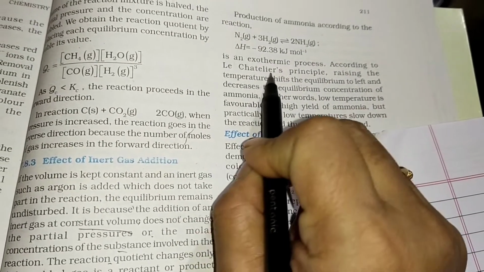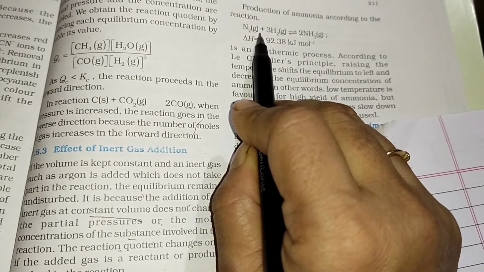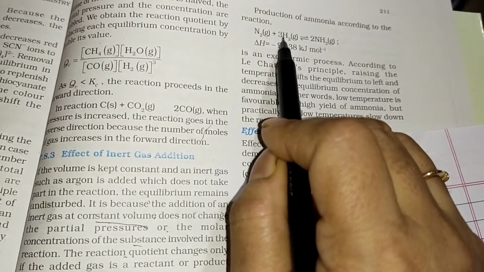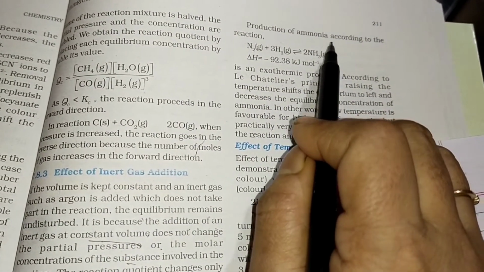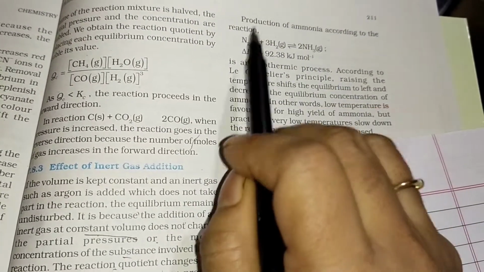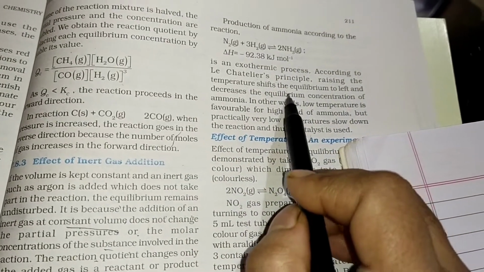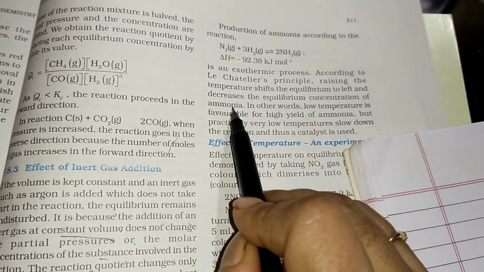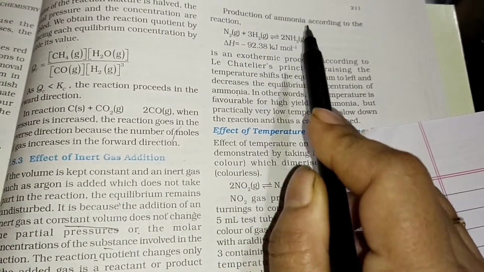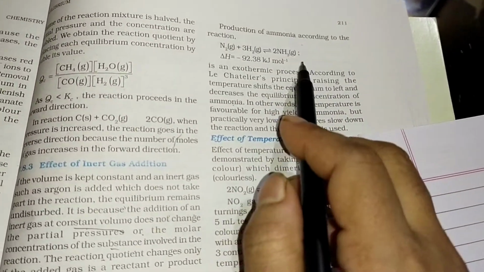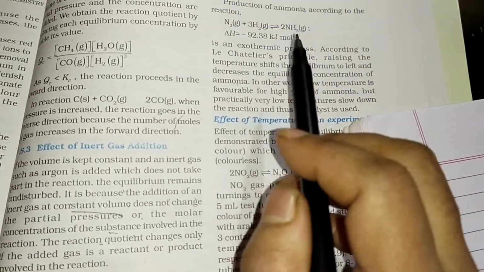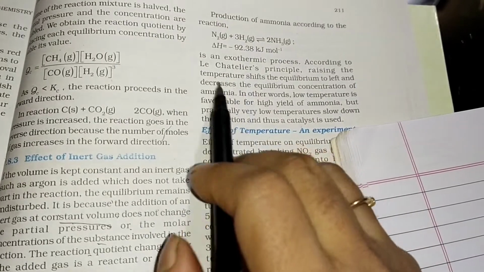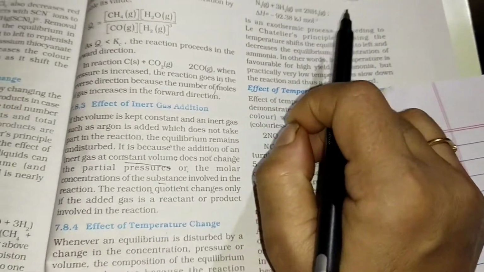In an exothermic process, according to Le Chatelier's principle, if we increase the temperature of the system, the reaction will go in the backward direction, because the temperature is higher here. If we are increasing the temperature, it will make the direction of the reaction move backward to decrease the temperature. Here it is written that according to Le Chatelier's principle, raising the temperature shifts the equilibrium to the left and decreases the equilibrium concentration of ammonia. When it goes towards the left, the concentration of ammonia will decrease. That means in an exothermic reaction, if we increase the temperature, the reaction will go in the backward direction. In an endothermic reaction, where heat is provided along with the reactant, increasing the temperature will make it go in the forward direction. This is according to Le Chatelier's principle.